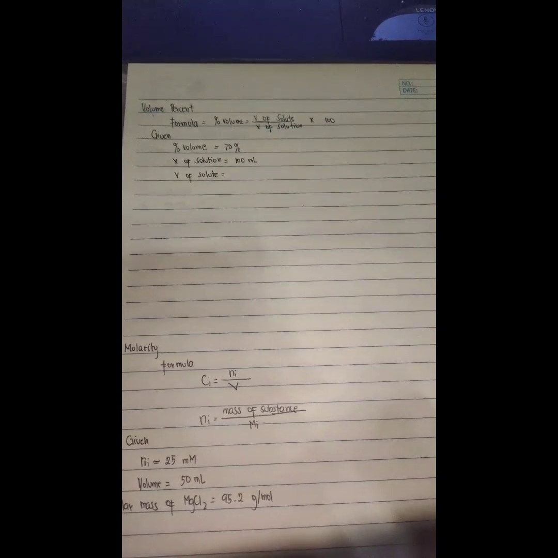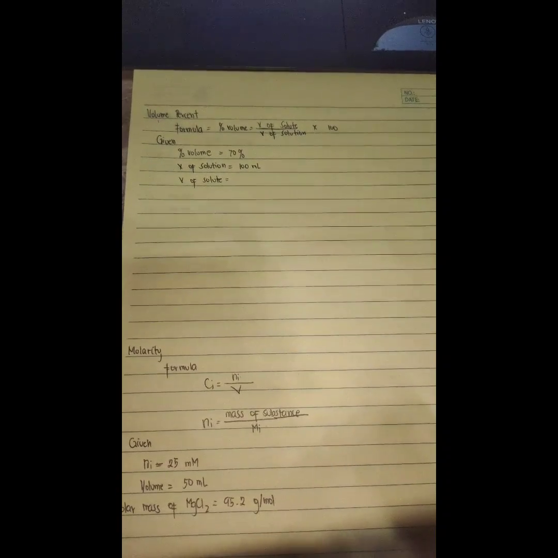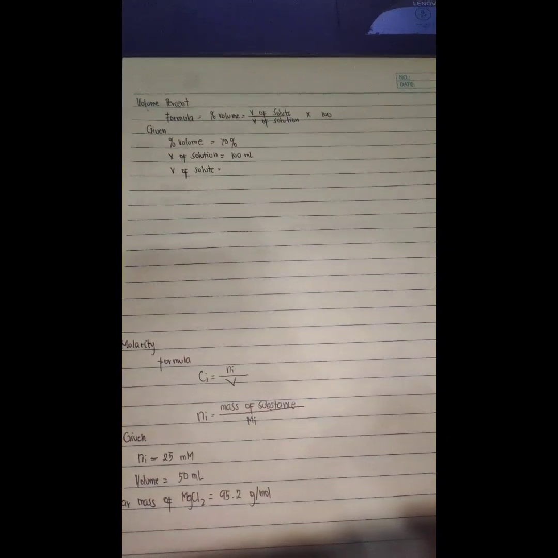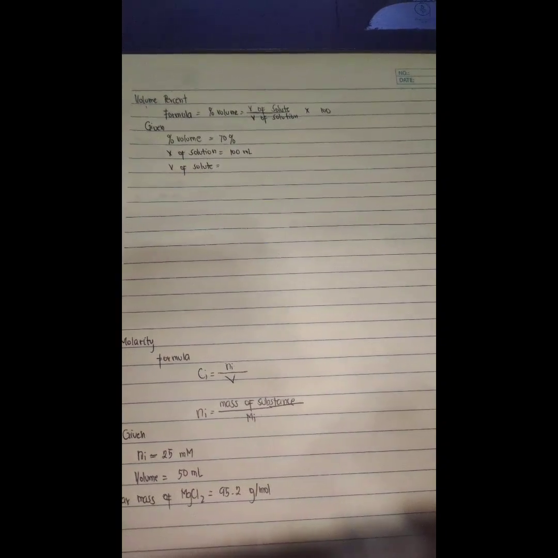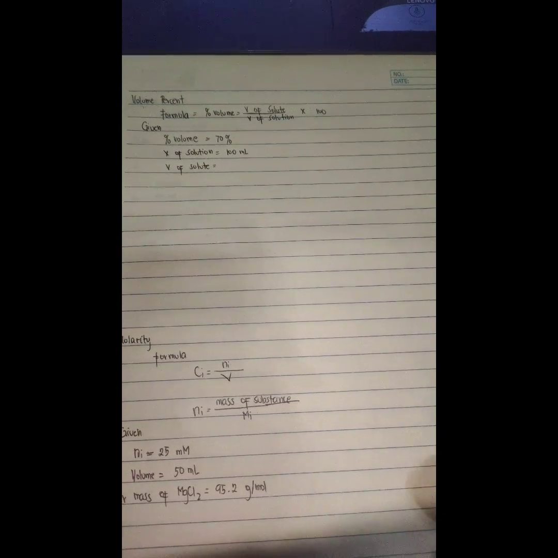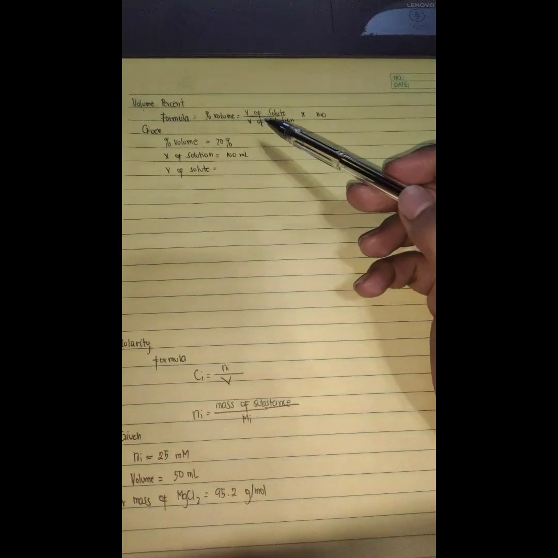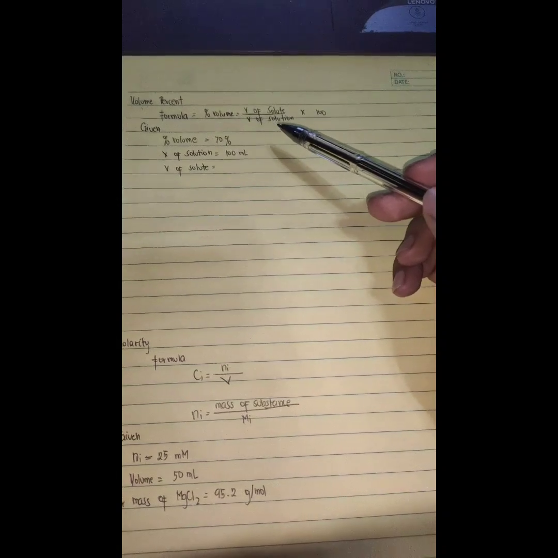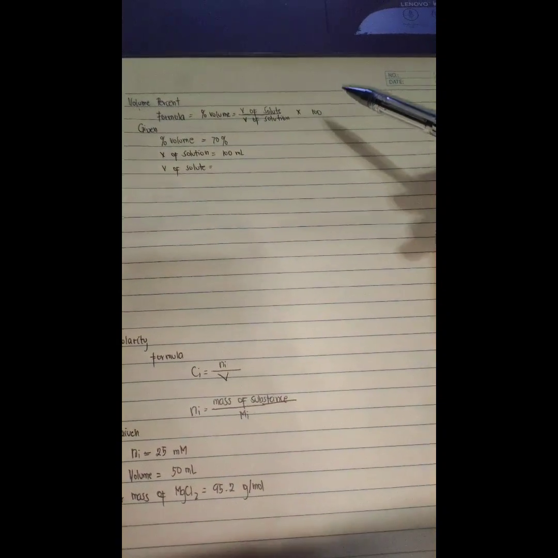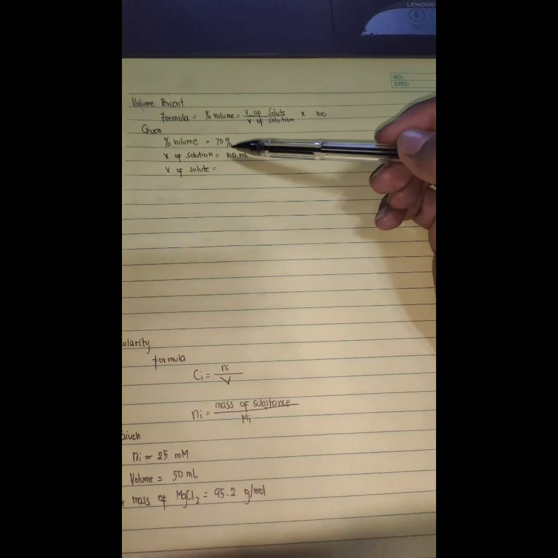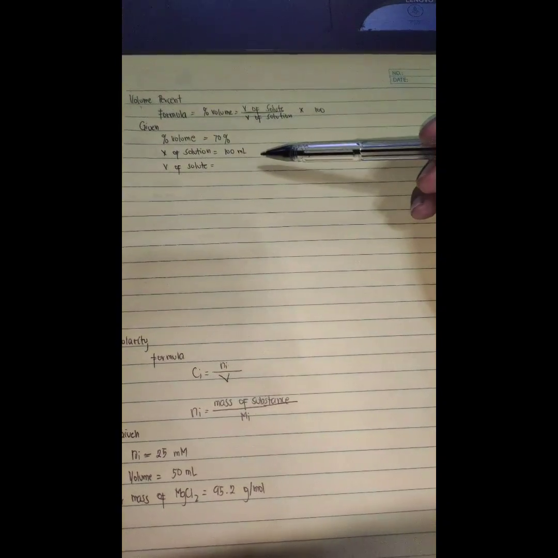Today I am going to show you how to answer the following exercises in Lesson 10, the PCR assay. The first exercise is about the percent volume, and the question is, how does one prepare a 100 ml 70% ethanol solution? The formula that we are going to use is volume percent equals volume of solute over volume of solution multiplied by 100. The givens in the exercise are percent volume, which is 70%, and volume of solution, which is 100 ml.